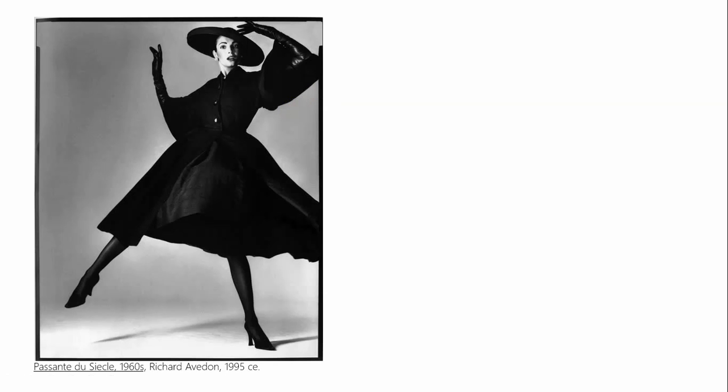You might happen to notice that it is an example of fashion photography. You might notice that it is a form of fashion photography that's about a particular time period, and that even though it was photographed in the 90s, it's very much sort of a recreation of the aesthetic of the mid-60s.